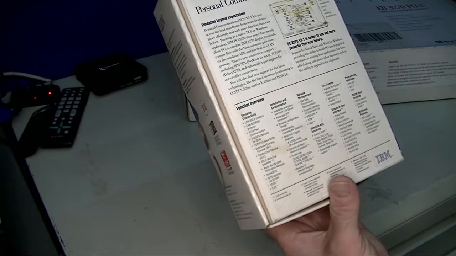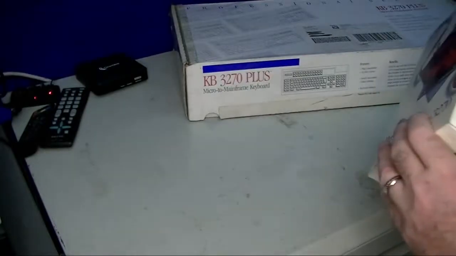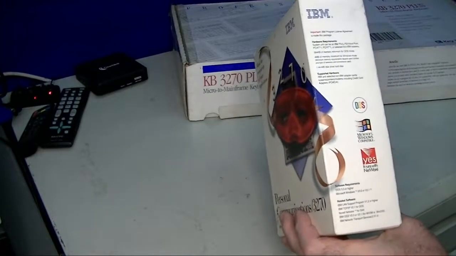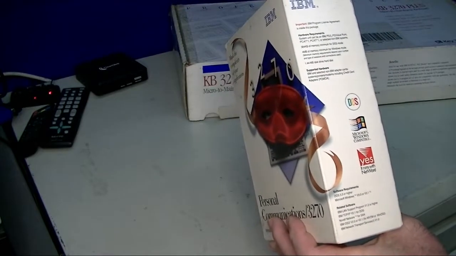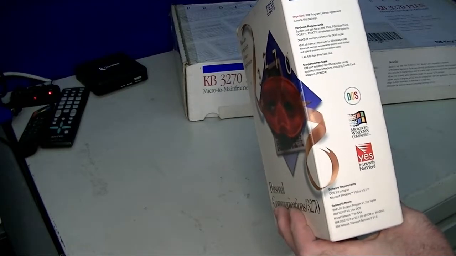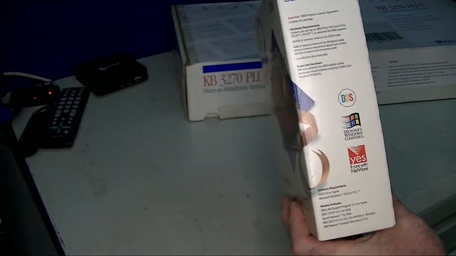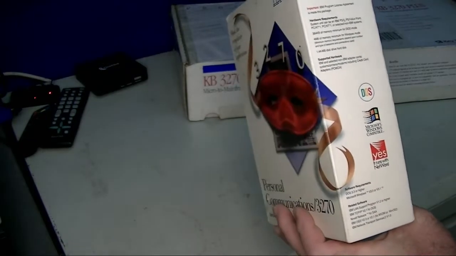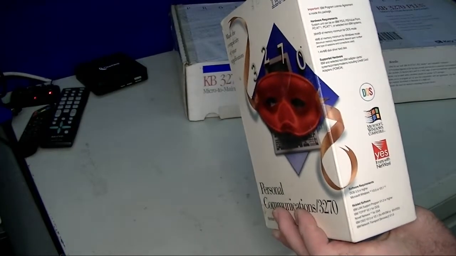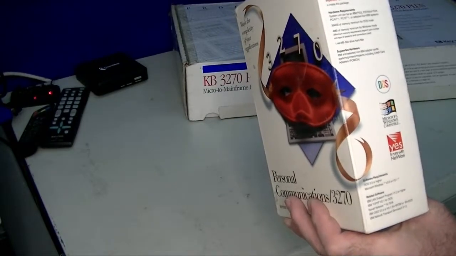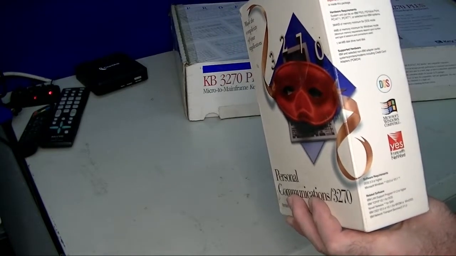And so, runs with NetWare, yes. So it's certified. And then for the PC DOS symbol that IBM started using, Microsoft Windows compatible. Important, IBM program license agreement is inside this package.